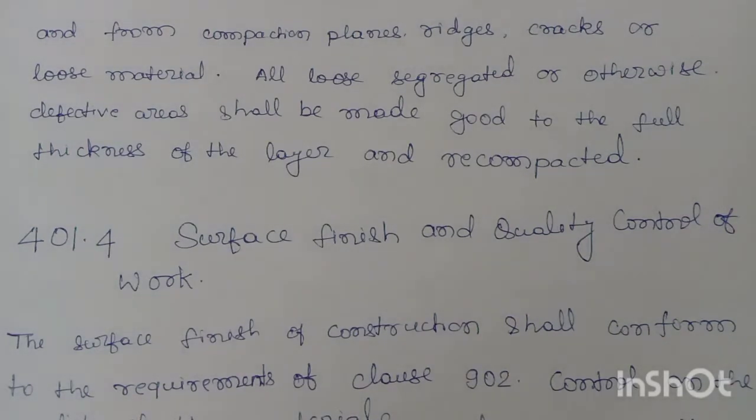All loose, segregated, or otherwise defective areas shall be made good to the full thickness of the layers and recompacted.